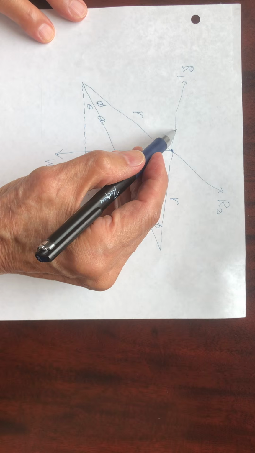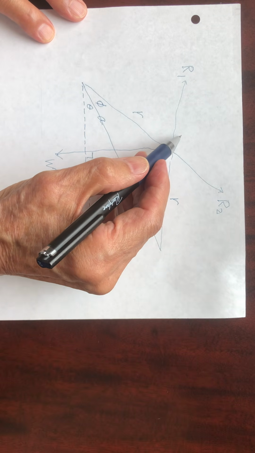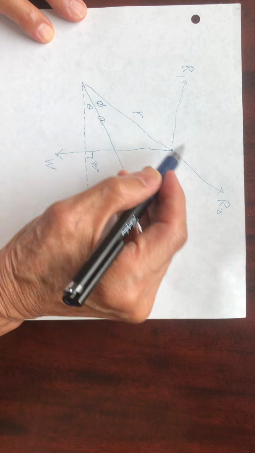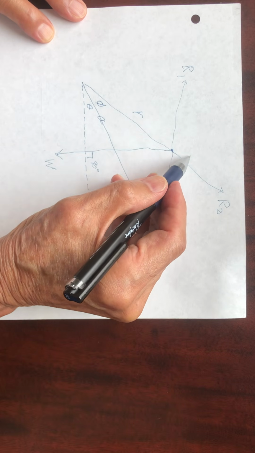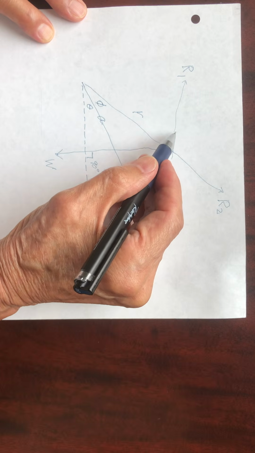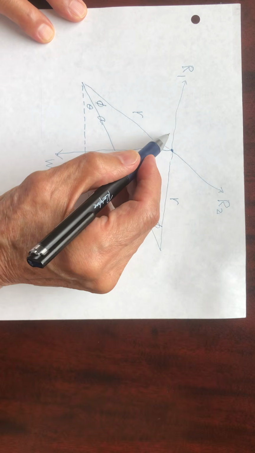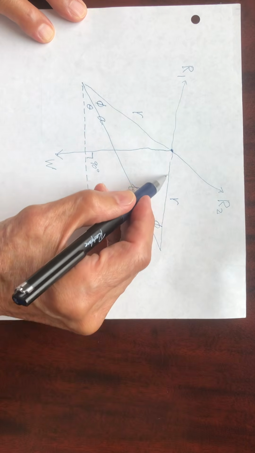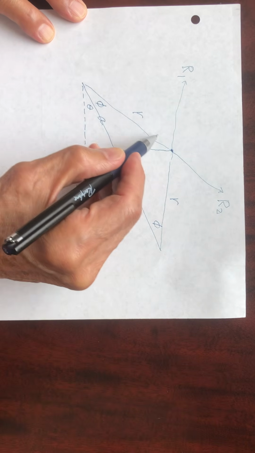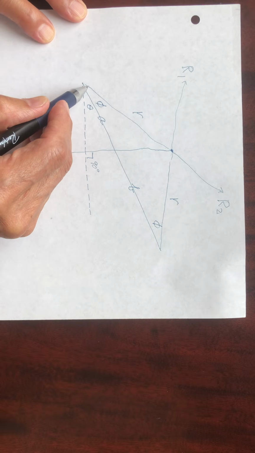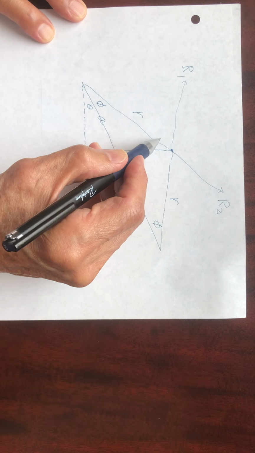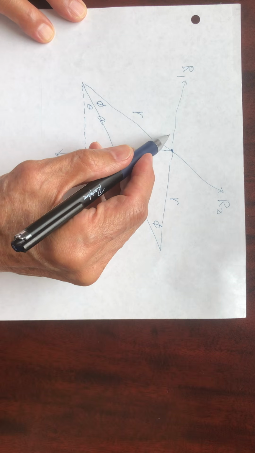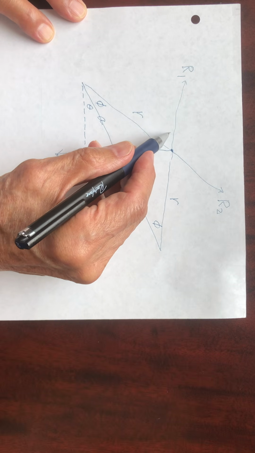This angle is easy to find because you look at this. This is 180 degrees. This is 180. This is 180. How big is this? Look at this triangle. This angle is called exterior angle.